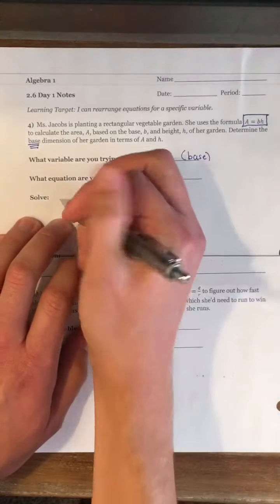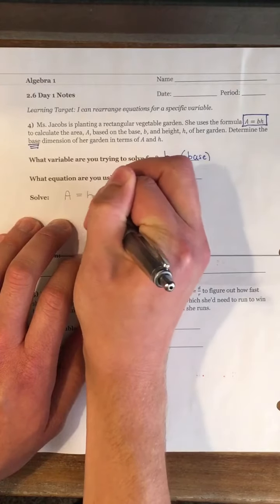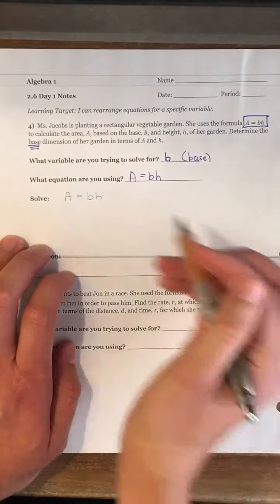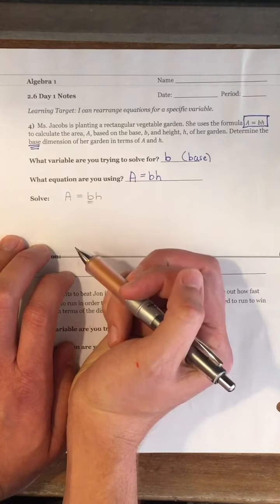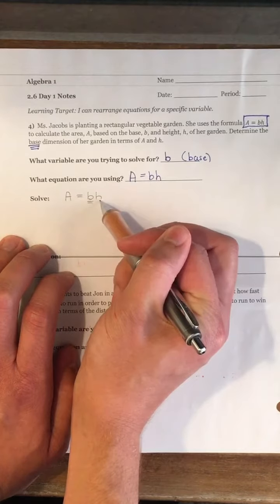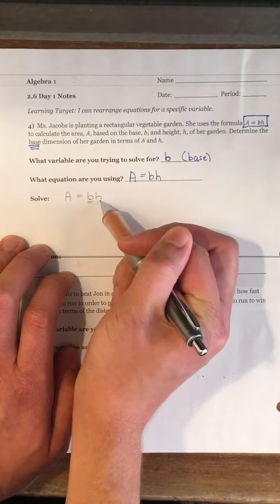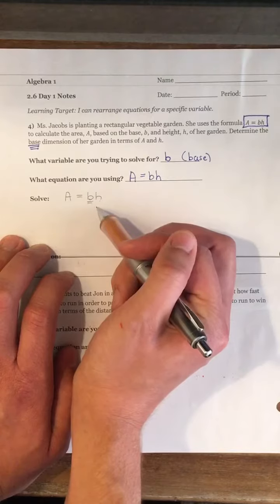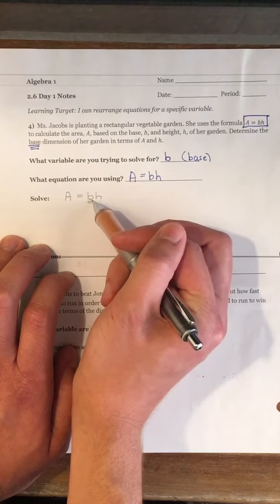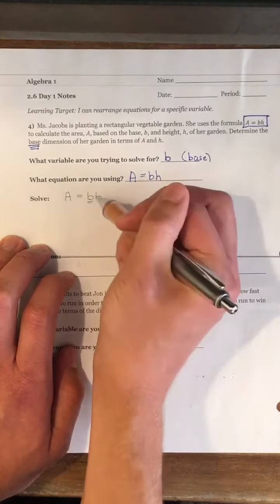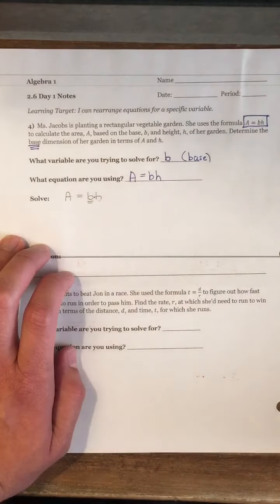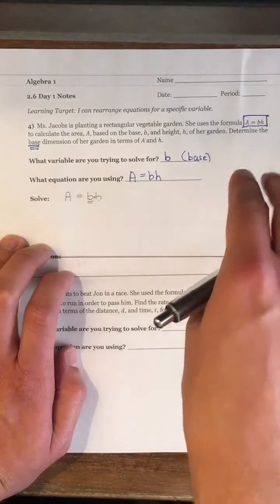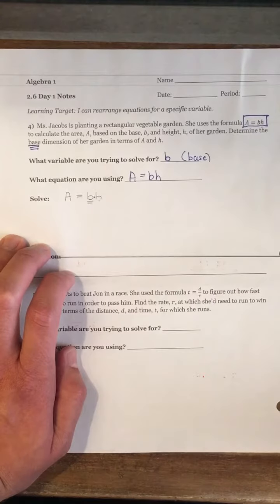So let's look at this equation. A equals B times H. Again, we're trying to get this variable by itself, B. So what's with B that we need to get rid of? Well, this other variable, H, is on this side. So we need to somehow get rid of this H. So again, we ask ourselves, what are the B and the H doing to each other? Well, it's kind of invisible, but there's an invisible multiplication in between those two letters. Again, if two letters are just side by side with no symbol in between, no addition, subtraction, multiplication, or division symbol, it's assumed to be multiplication.